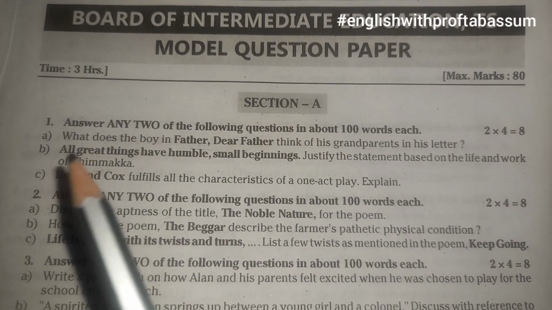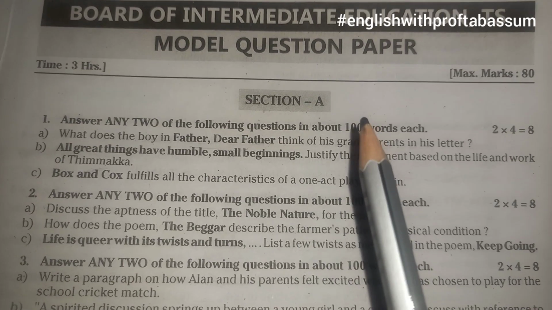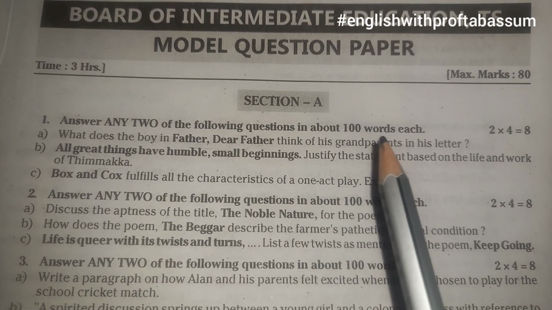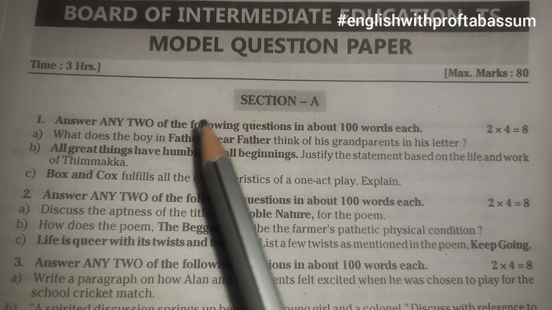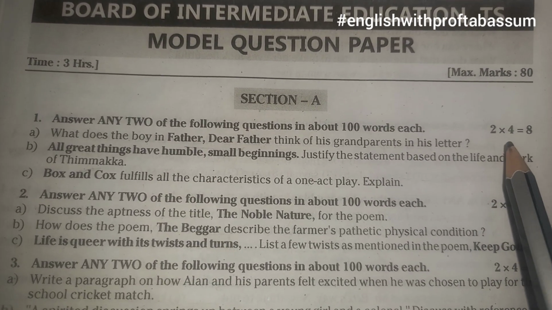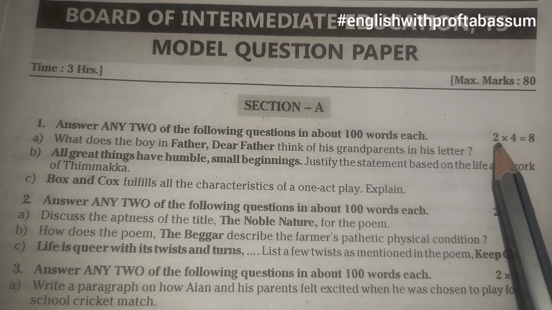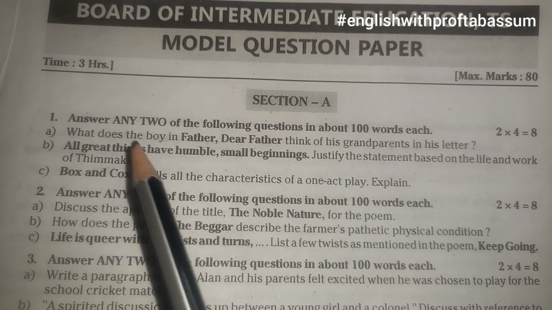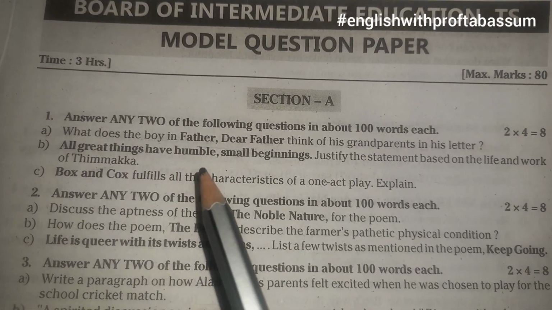Section A. Section A consists of question answers. Answer any two of the following questions in about 100 words each. So any 2 out of 3 you need to answer. Each carries 4 marks. Total 2 you have to do and you'll get 8 marks. Okay. So these are question answers from the prose lessons.